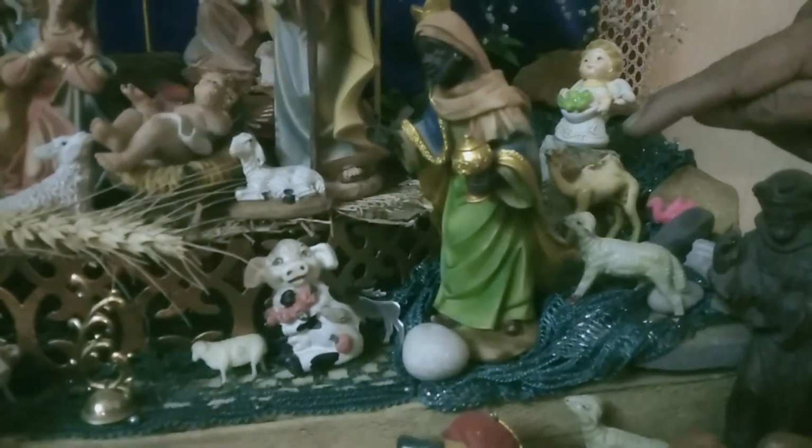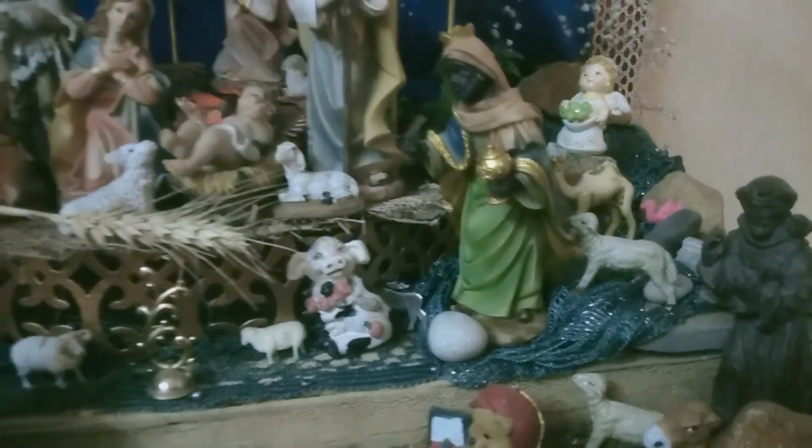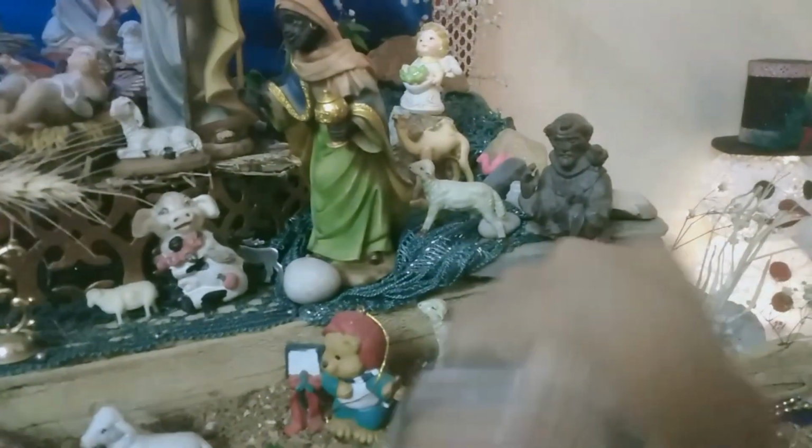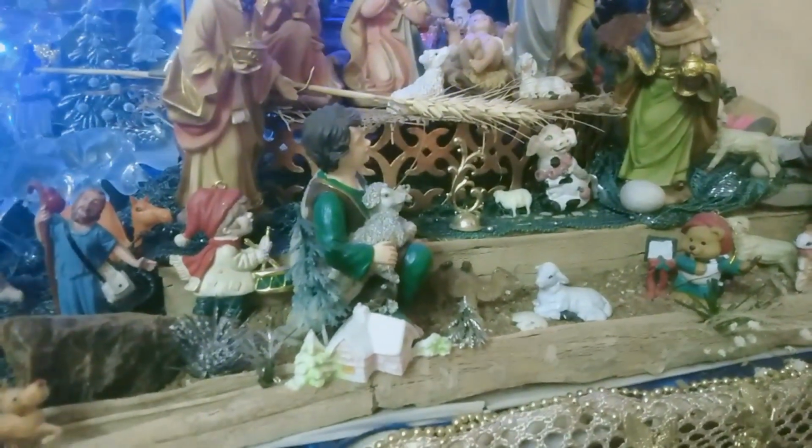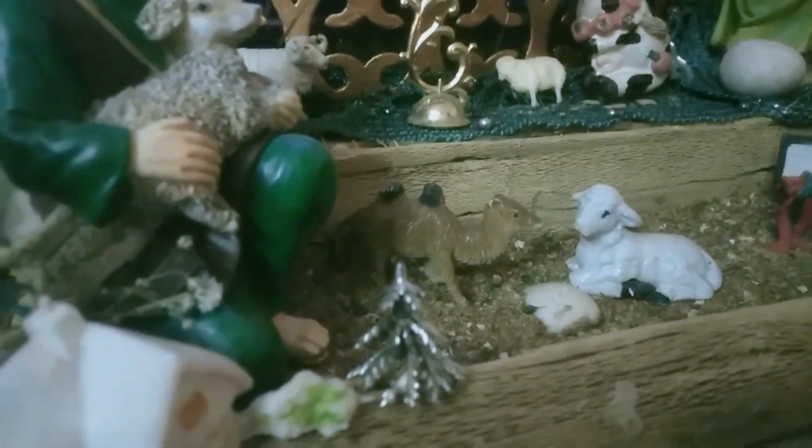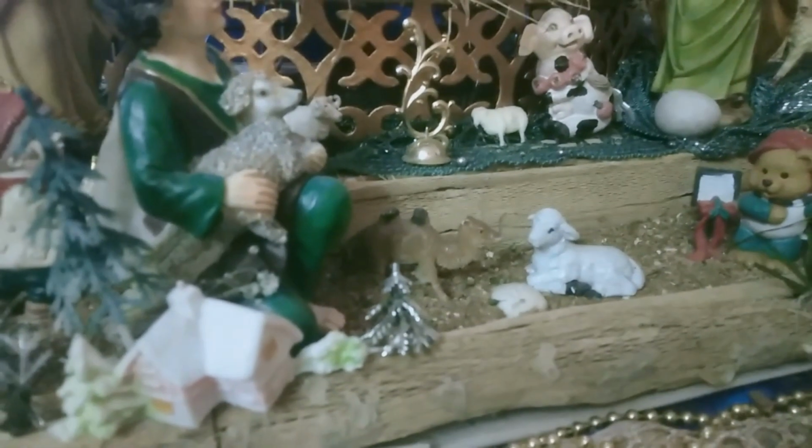This little angel is from Rome. This camel is from the Holy Land where I'd gone before the pandemic. This camel was given to me by my favorite nephew when he was 4 years old. He is now 19 years old.